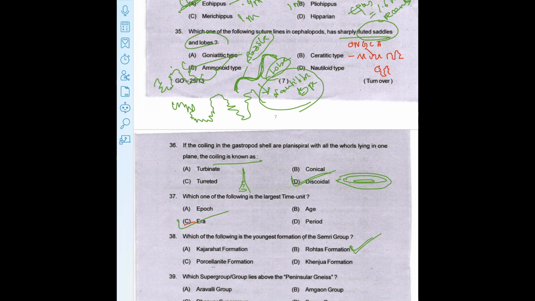Rotage formation represent the youngest formation of assembly group. In which supergroup or group lies above peninsular niche? We have the Dharuar supergroup, which lies over peninsular niche.